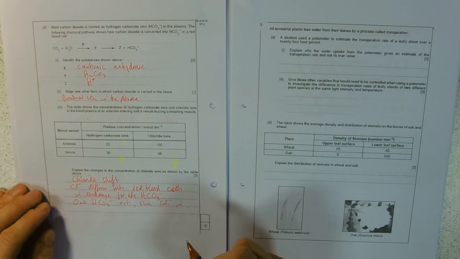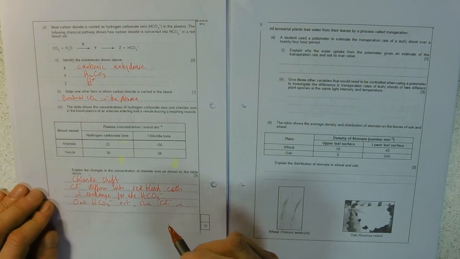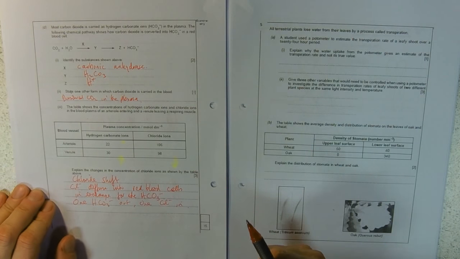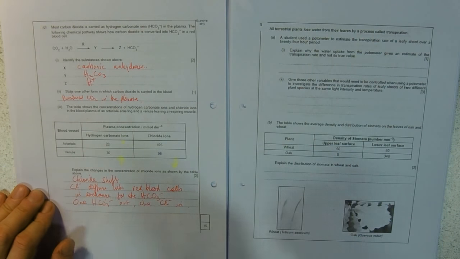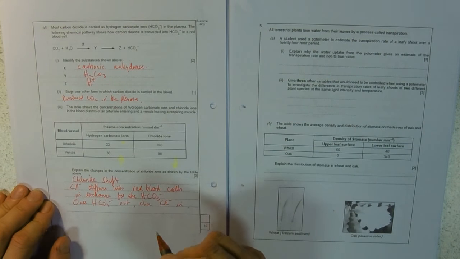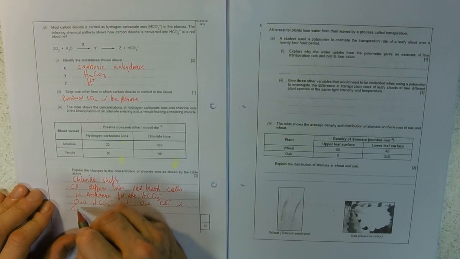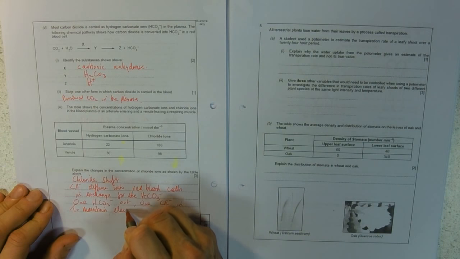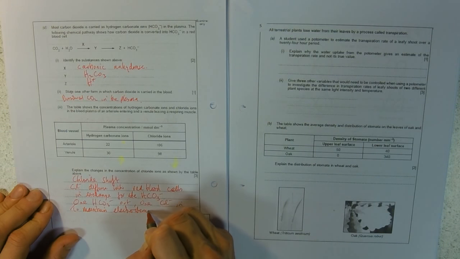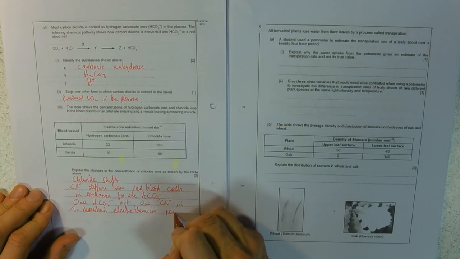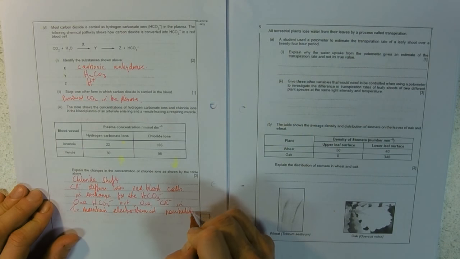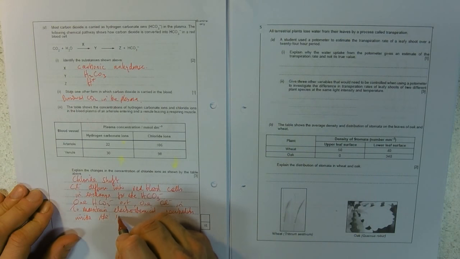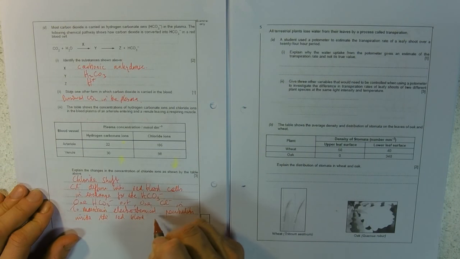We've got our marks now, but we're saying why this happens, and it's to maintain the neutrality, or the balance of charge, inside this red blood cell, to maintain electrochemical neutrality inside the red blood cell.